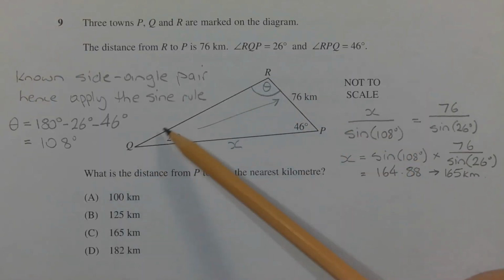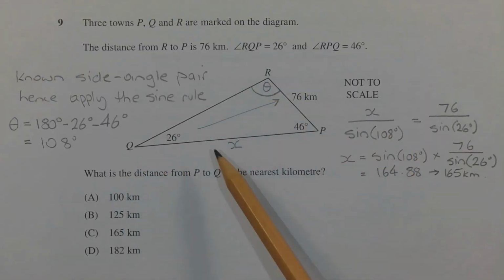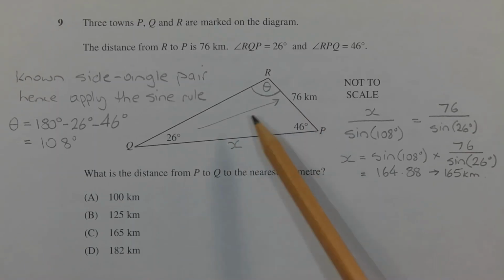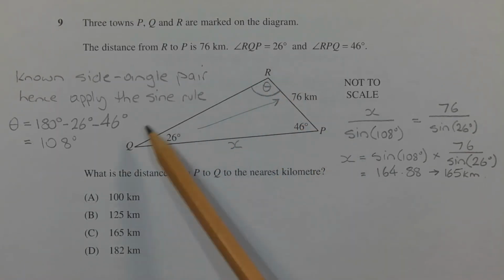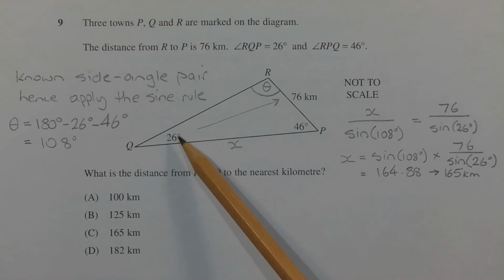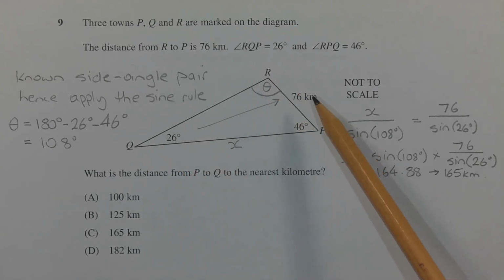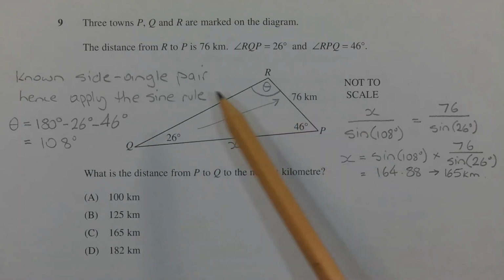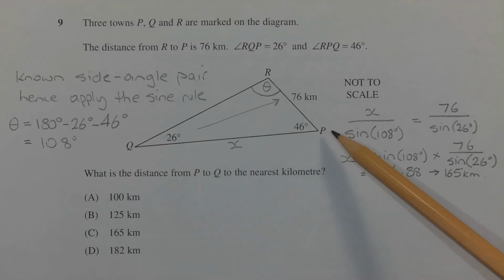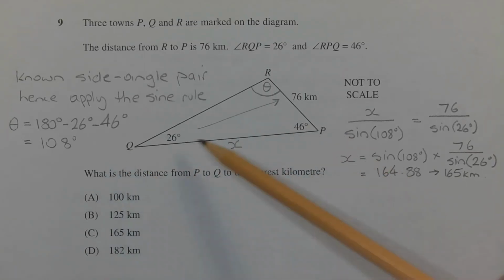Triangle RPQ is a non-right angled triangle with a known side angle pair. We know this angle here, which is angle RQP, which is 26 degrees, and we know the side that's opposite this angle, which is side RP, which is 76 kilometers. Hence, I'm going to apply the sine rule to find the distance from P to Q. So I'm going to refer to this side here as side PQ.